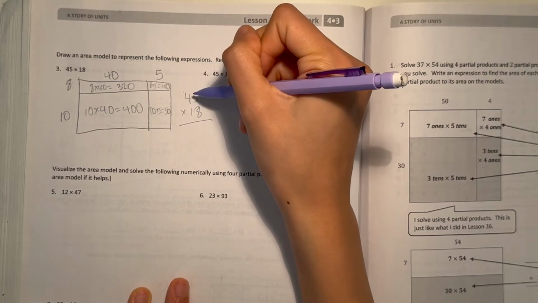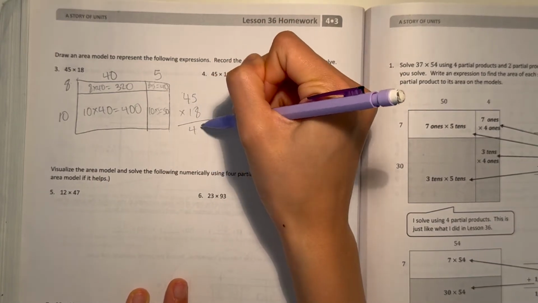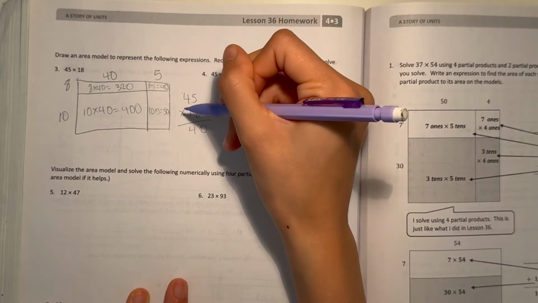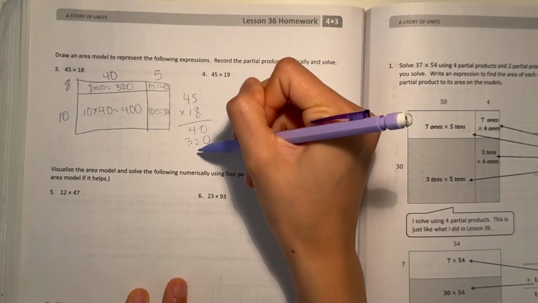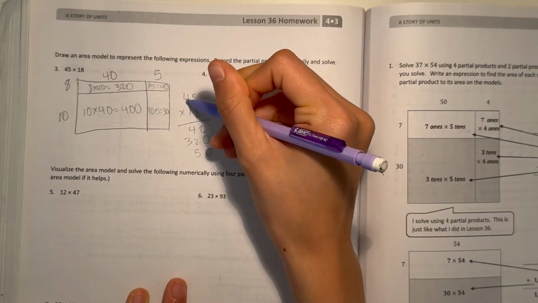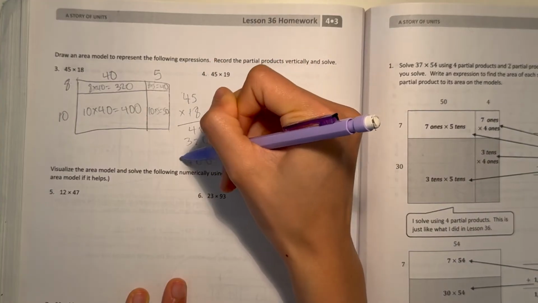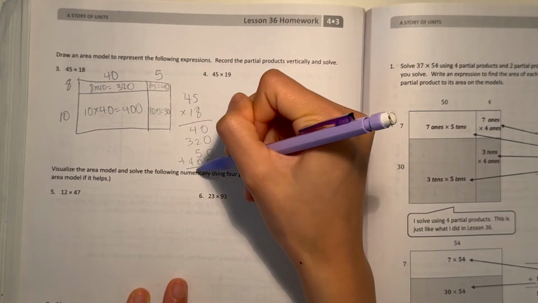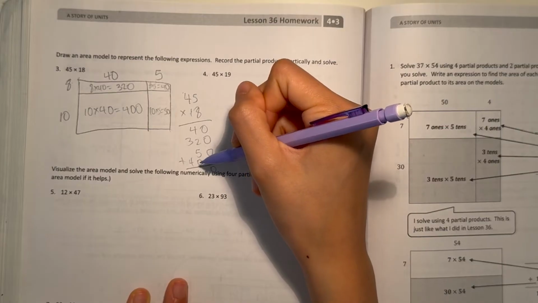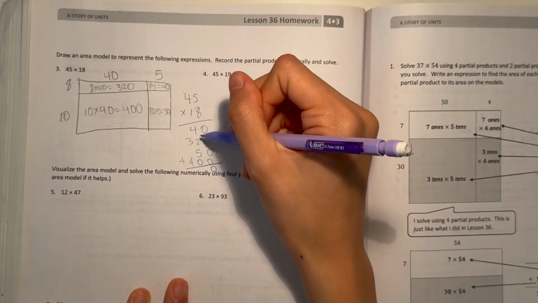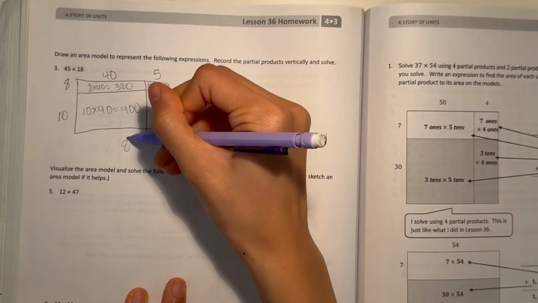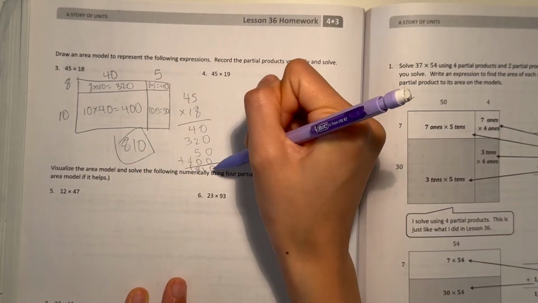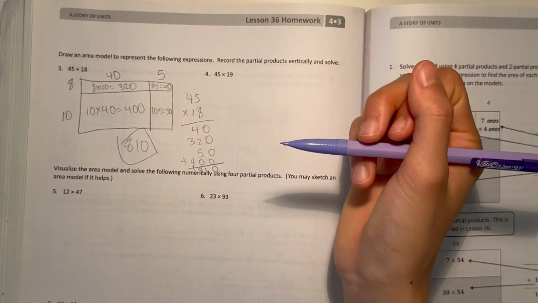First we look at 8 ones and 5 ones, that's 40. Then 8 times 40, that's 320. Then we have 10 times 5 is 50, and 10 times 40 is 400. So we add this all up, and that would be, okay, it should be 810. You can't really see that here, but 810.